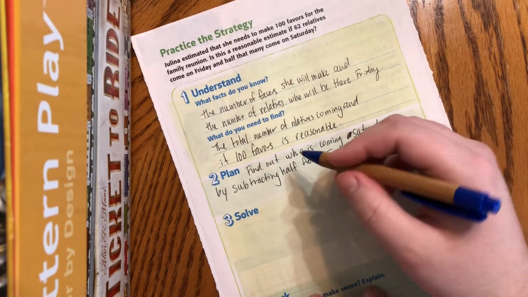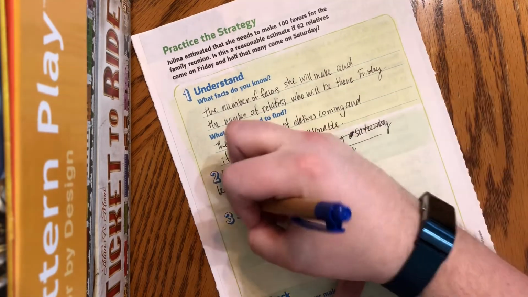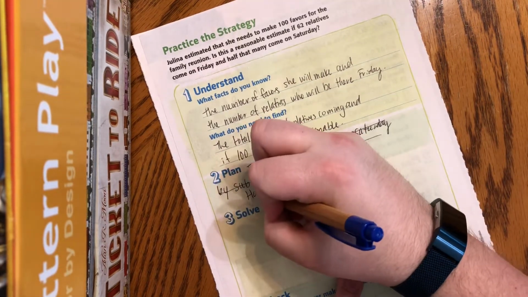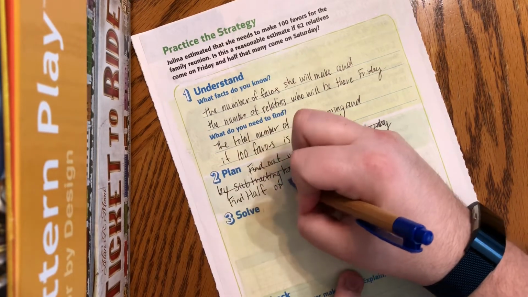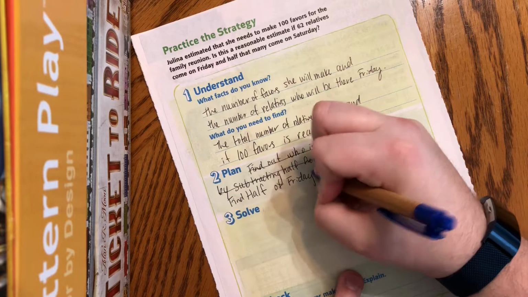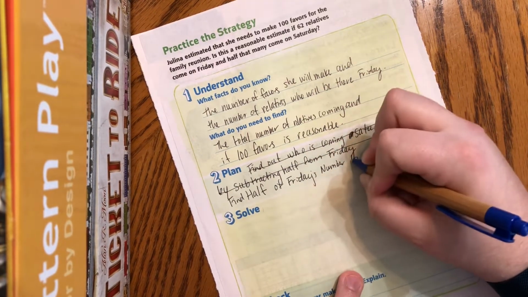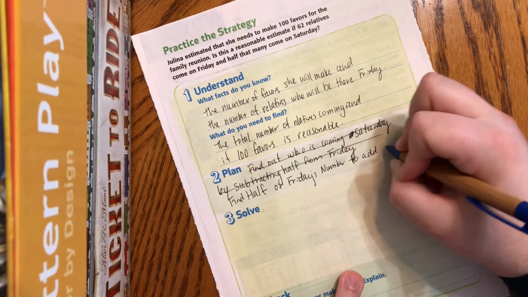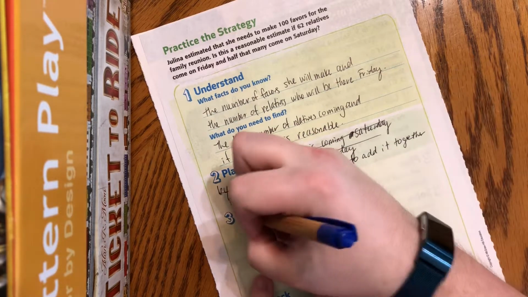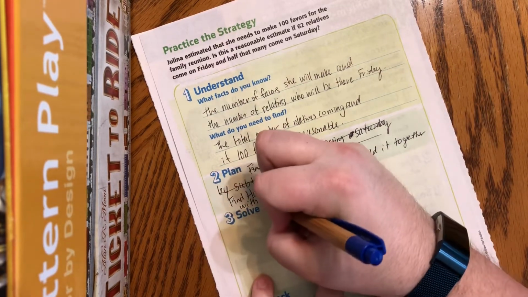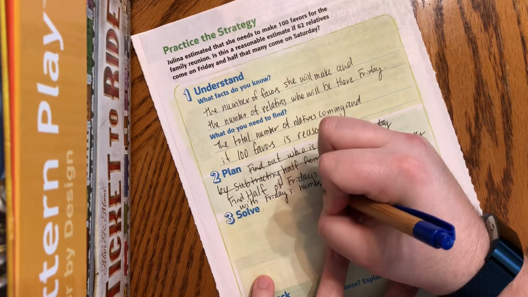What I'm writing isn't making any sense. Basically, we're going to find half of Friday's number to add it together with Friday's number.